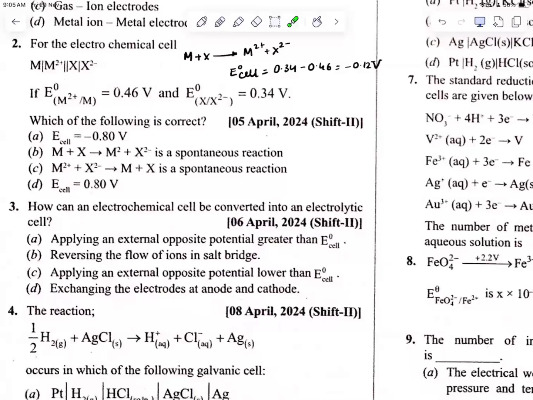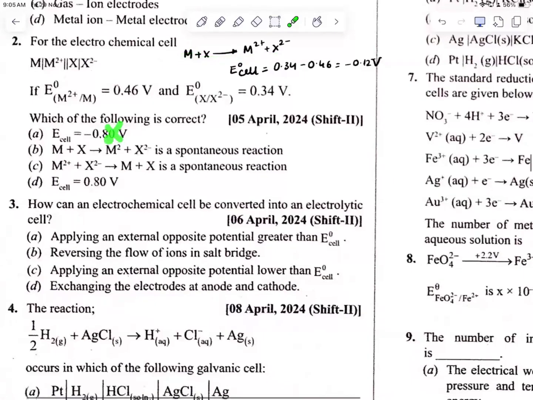Yeah. So from here, you can clearly make out that the reverse reaction is more spontaneous at standard conditions. Neither is this the value, because I do not know any concentration terms, and this is definitely not correct at any concentration. So, therefore, C is the more appropriate option.